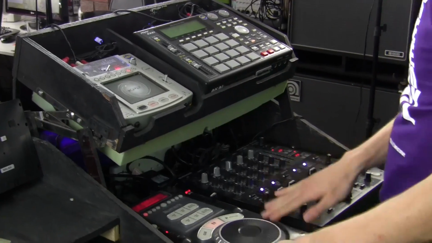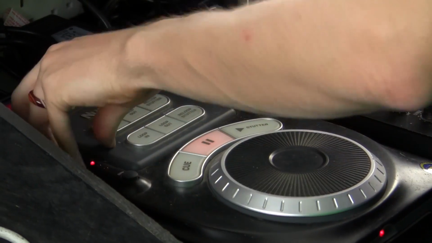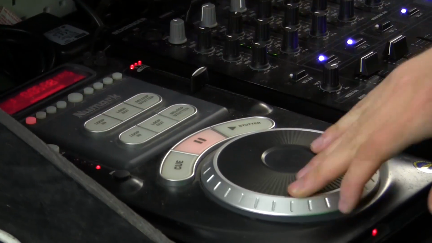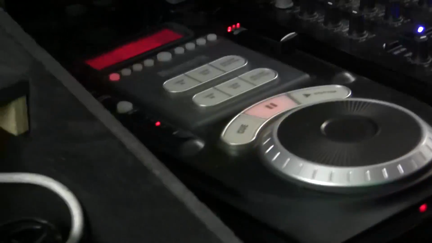Next thing to mention is the CDJ. With this one I already had the Get Ready sample on there because I use it live with You and What Army, and as you can see there was scratching enabled, and that's just the scratch button, and there's several different scratch modes.